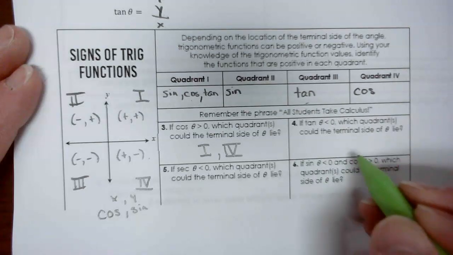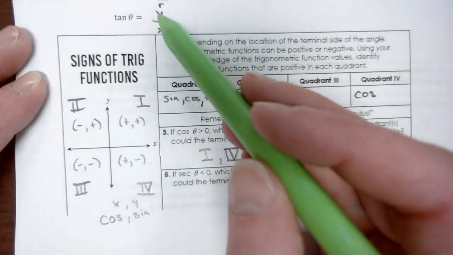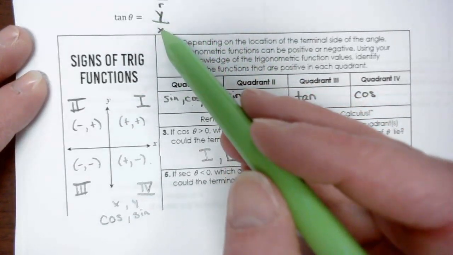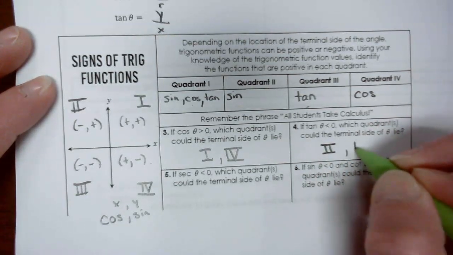If tangent is negative, which quadrant would it lie? So if tangent is negative, then that means one of them is negative, but the other one is positive. So that would be 2 and 4.